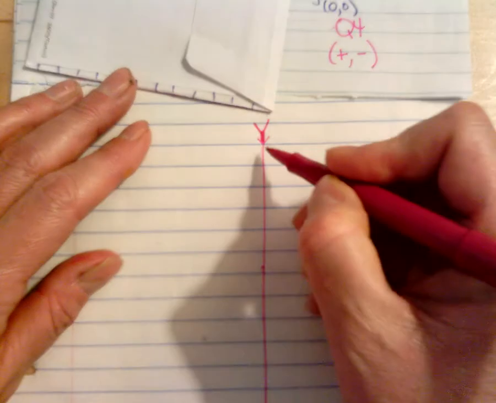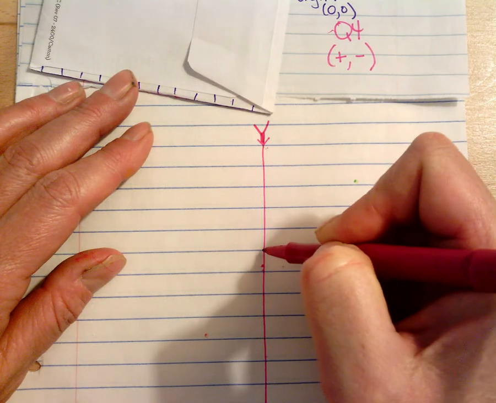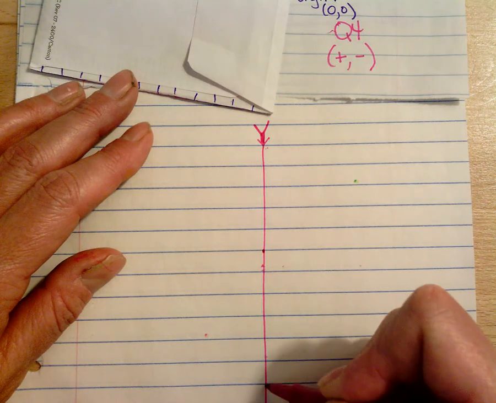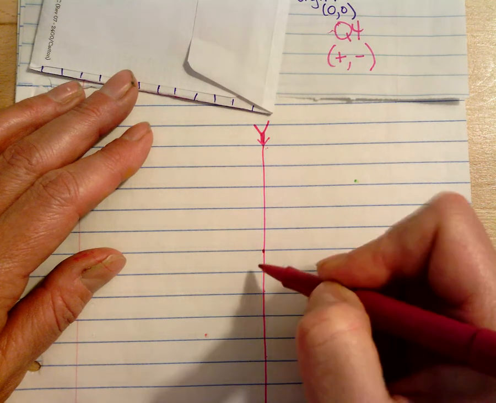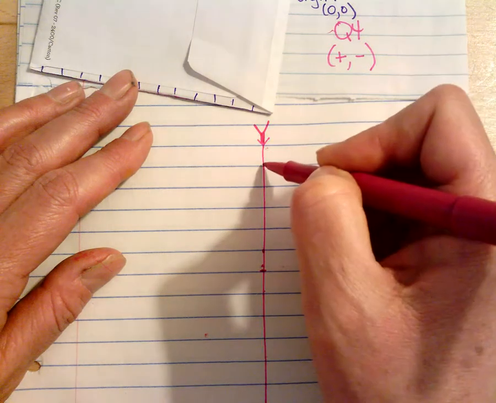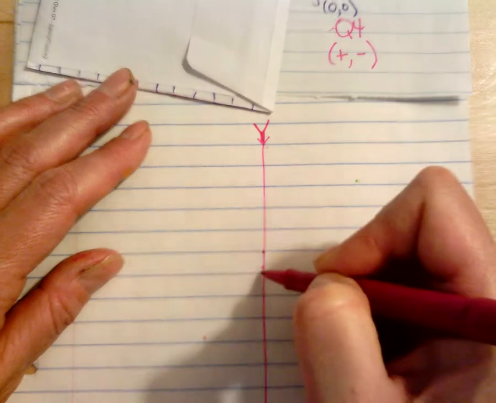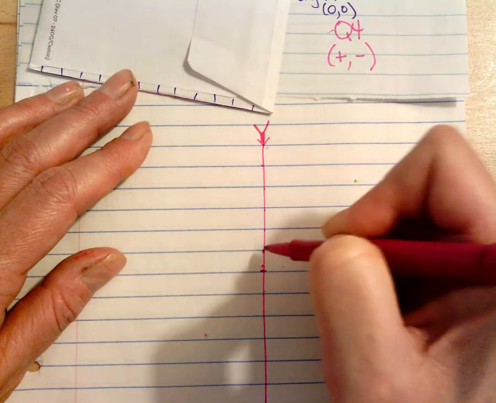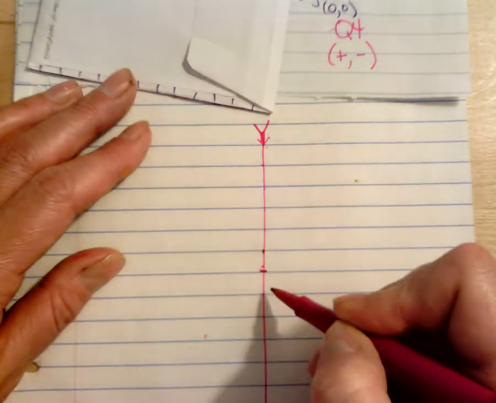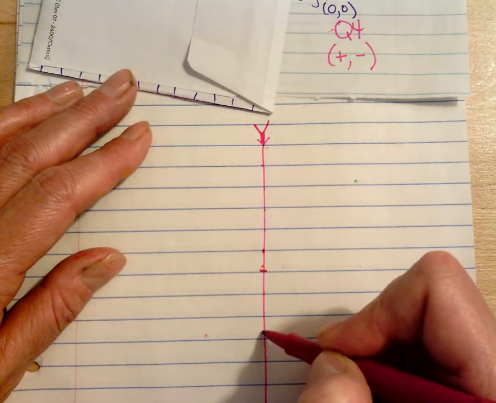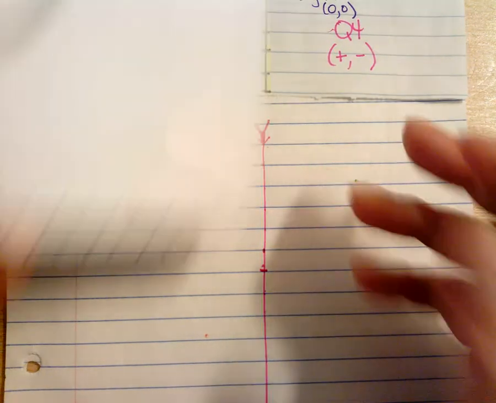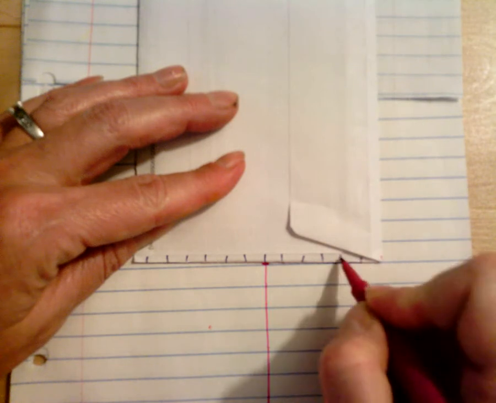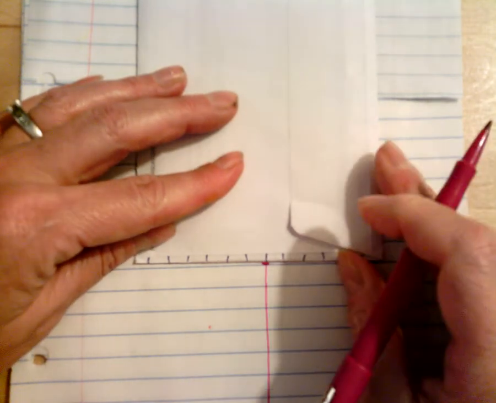We need to be at that halfway mark. 1, 2, 3, 4, 5, 6. Is that it? I'll put that dot there. 1, 2, 3, 4, 5, 6. Nope, it's going to be there. 1, 2, 3, 4, 5. Yep. Okay. So I need to have 6 on each side. 1, 2, 3, 4, 5, 6. Great. That's going to be my x-axis. And then 1, 2, 3, 4, 5, 6. I like to keep things nice and even. And then I'm going to line this up again, making sure I have 6 on this side. 1, 2, 3, 4, 5, 6. Great. All right. That's all I need.